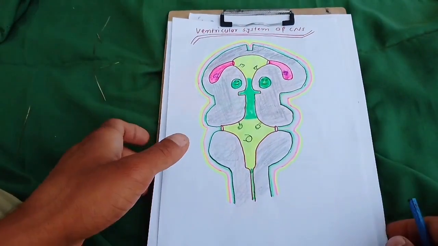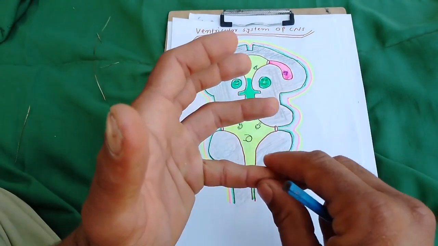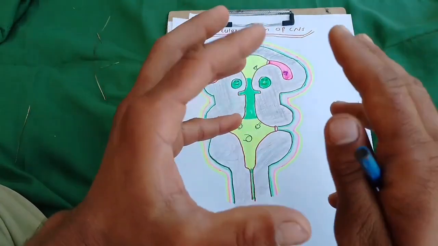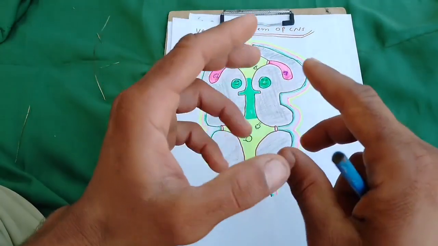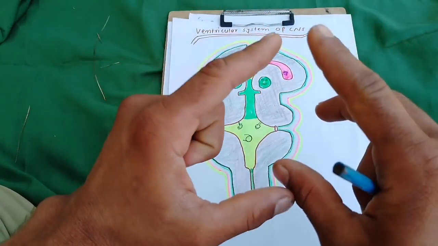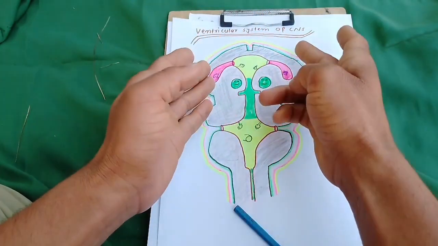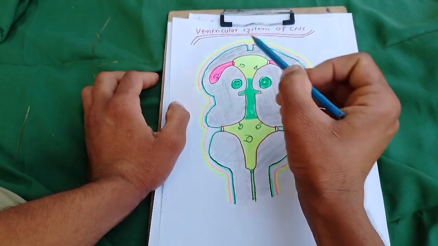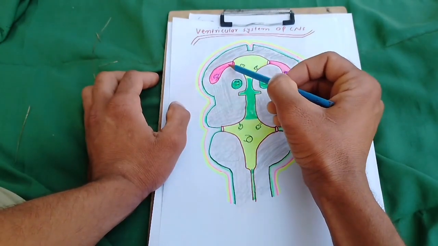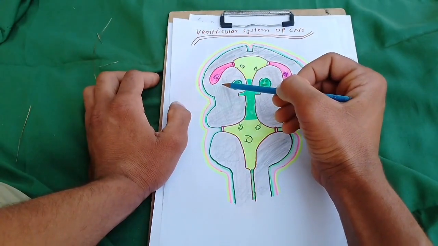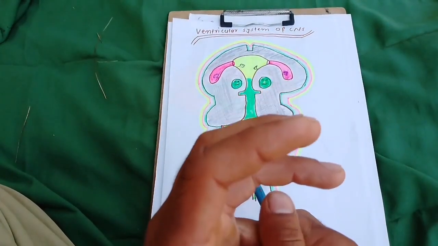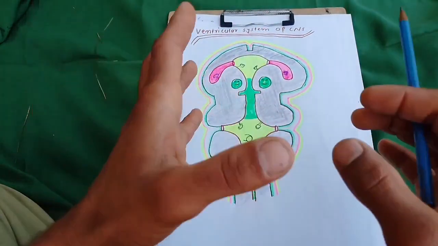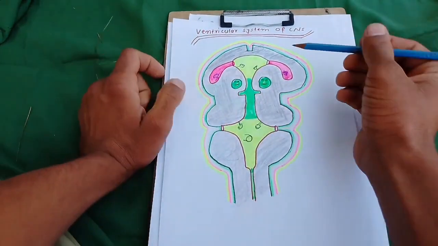What is the lateral ventricle? Lateral ventricles are two in number. These are part of the cerebrum. Each cerebrum consists of one lateral ventricle. This is the right cerebrum, so the right cerebrum contains the right lateral ventricle. This one is the left cerebrum. The left cerebrum contains the left lateral ventricle. So lateral ventricles are the cavities in the cerebrum.